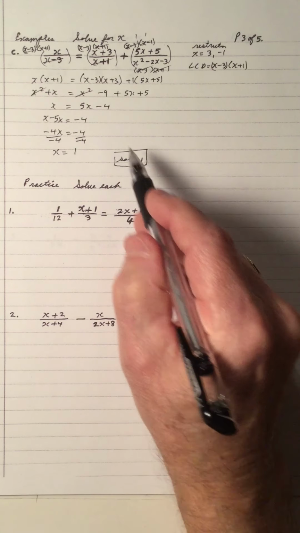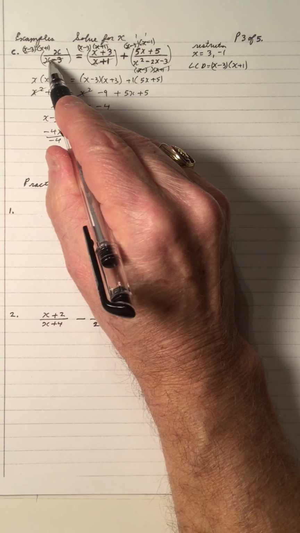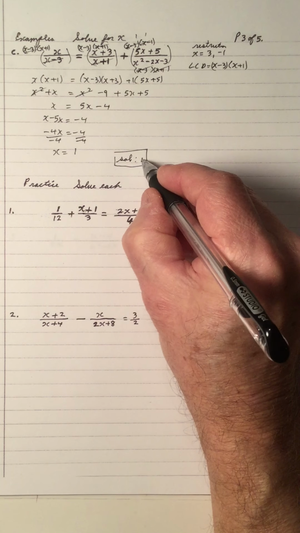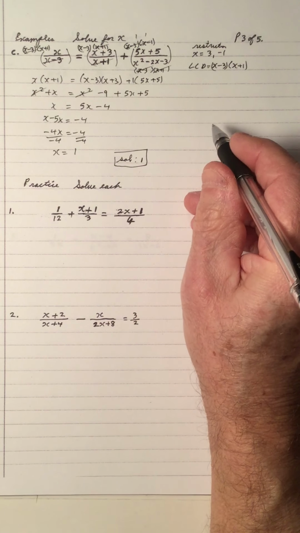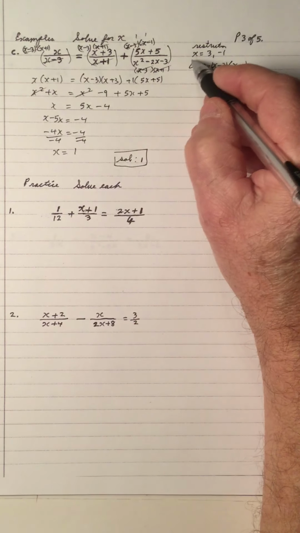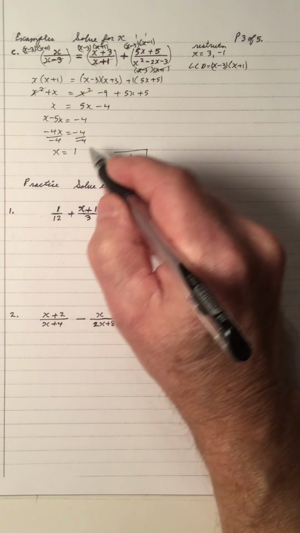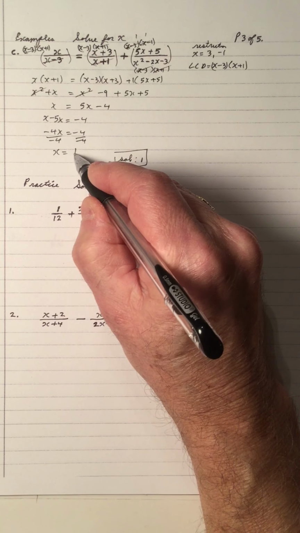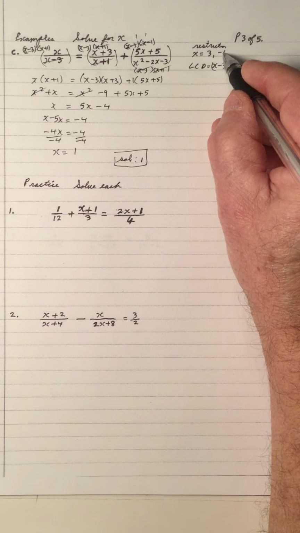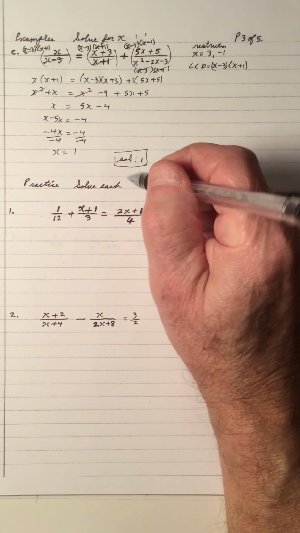Now if you took 1 and subbed back in for x everywhere and worked it out, you would see that both sides of the equation become true. So when you get the answer, you check this answer against your restrictions. And if this answer right here was -1, we can't use it, so there's no solution.